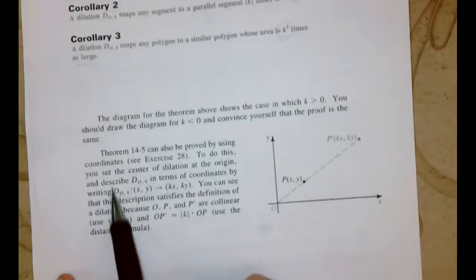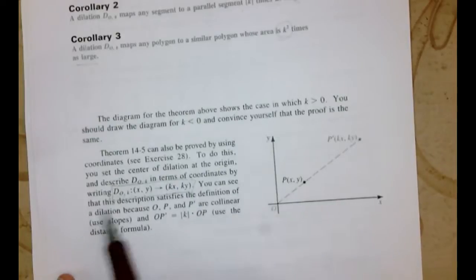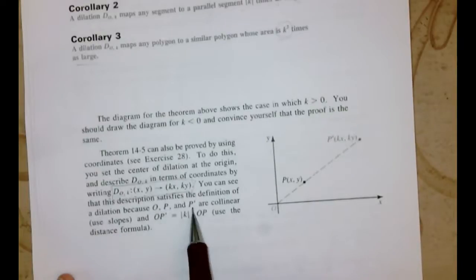It's an important point right here. You can see that this description satisfies the definition of dilation because O, P, and P dash are collinear, and OP dash is the absolute value of k times OP. Use the distance formula. I'm not gonna make you prove this.